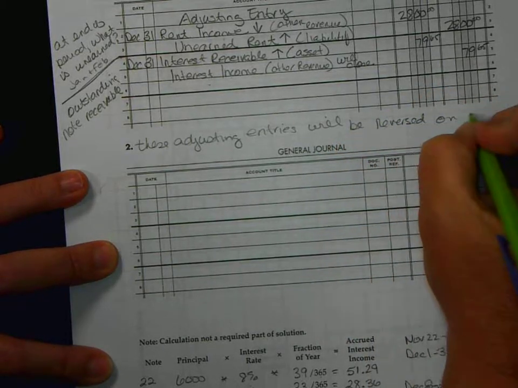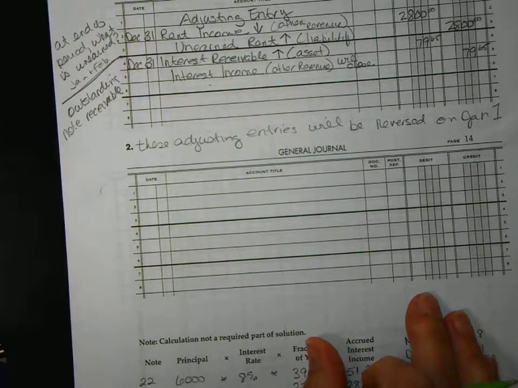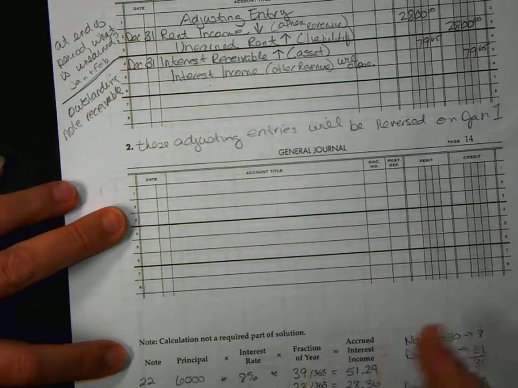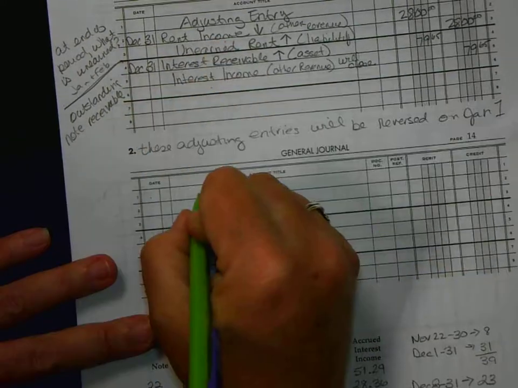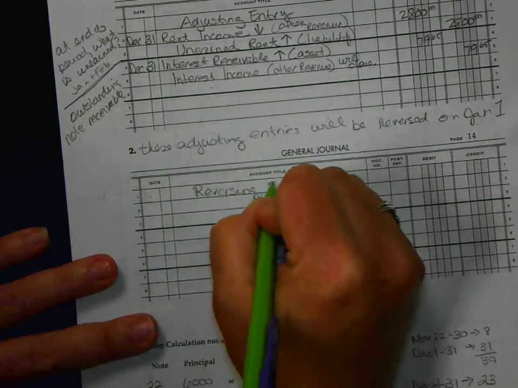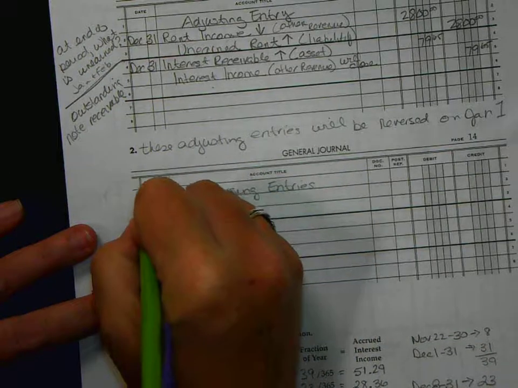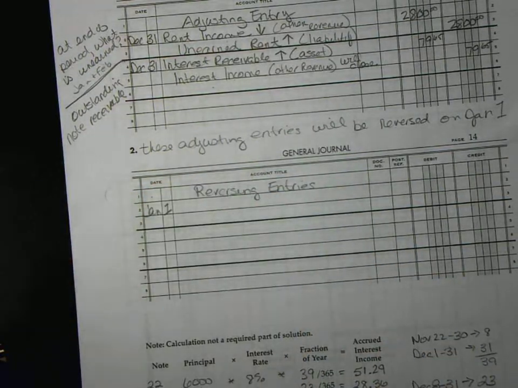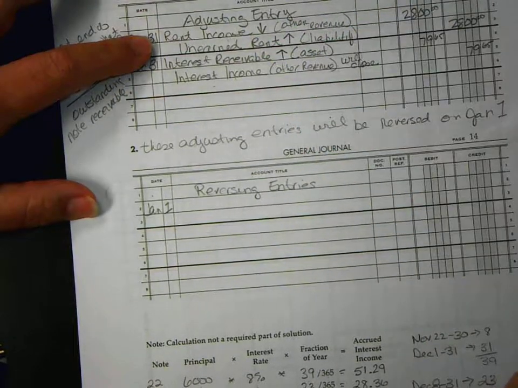Okay, so, heading, reversing entries, January 1. All right, so we need to reverse this so that our rental income will go back up for the full amount that we're going to earn in January and February.